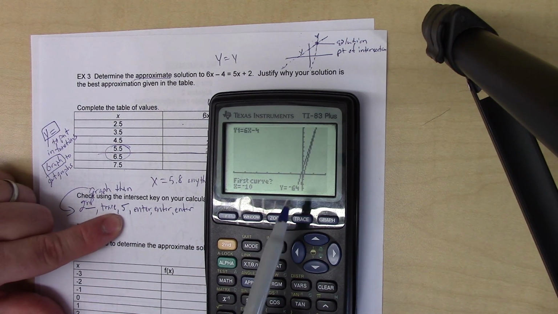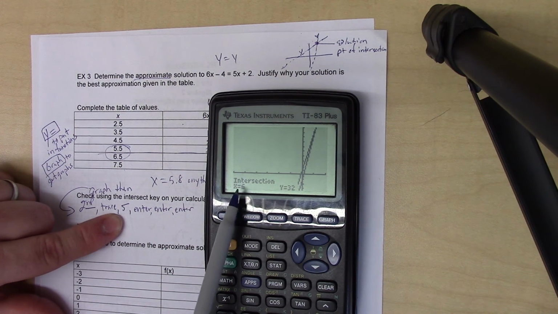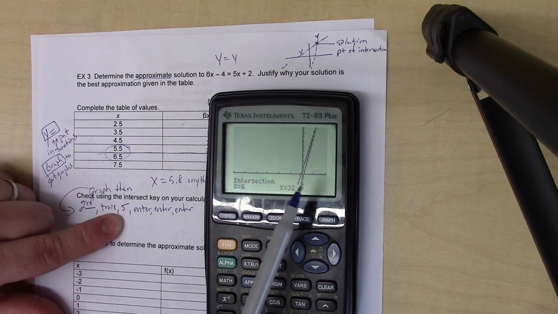And what it does is it puts me on the two lines, and then it says to guess. So I'm just going to press enter 3 times. Enter for the first curve, enter for the second curve, and a guess, which is stupid. I don't know why they even have that option. And just press enter again. And it tells me the intersection is at 6, 32.